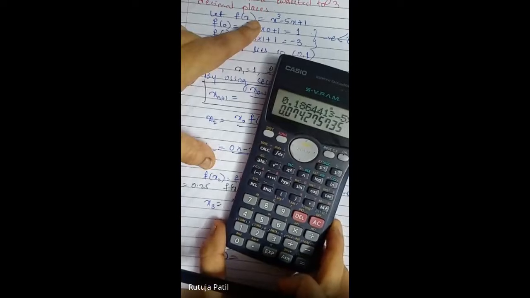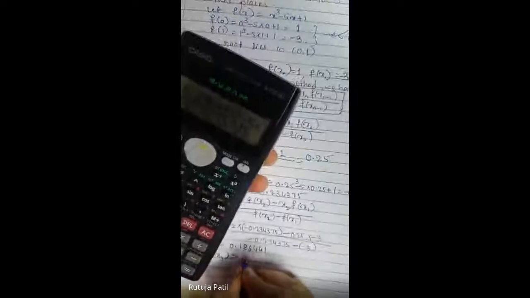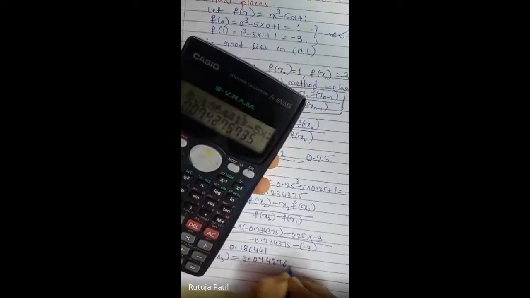Okay, so how much is the f of x3 we get here? We get the f of x3 value as 0.074276. This is f of x3.